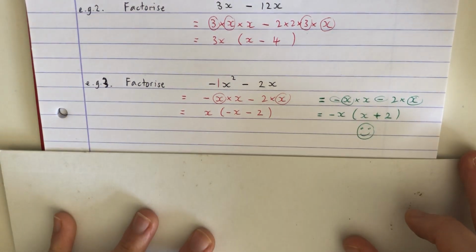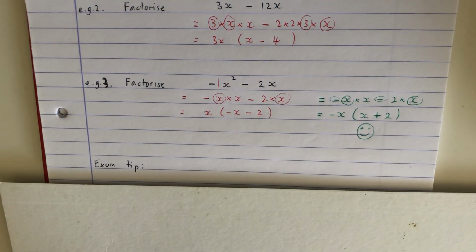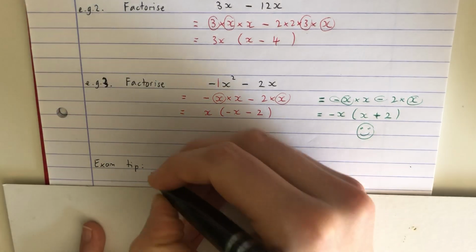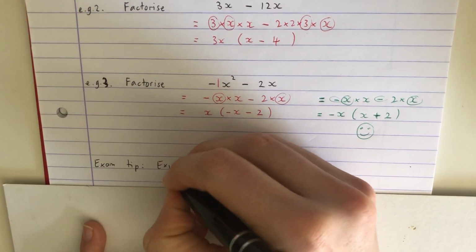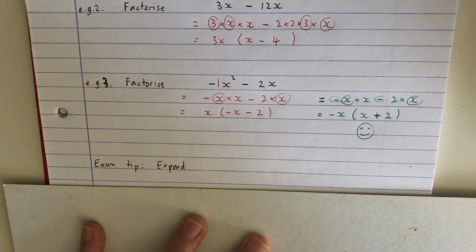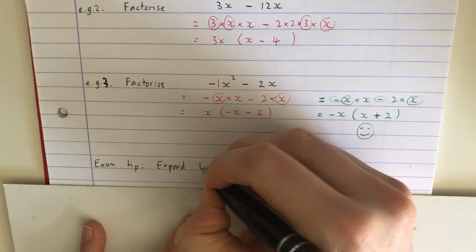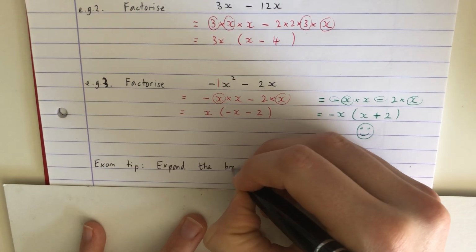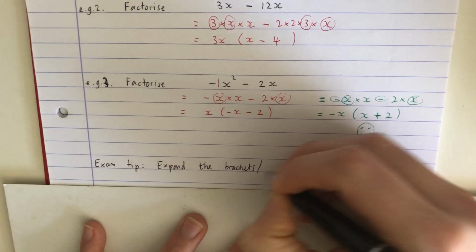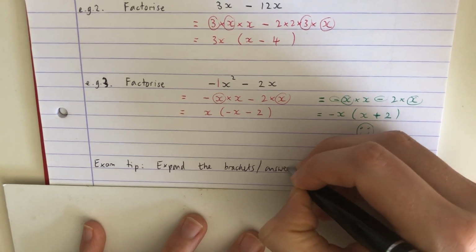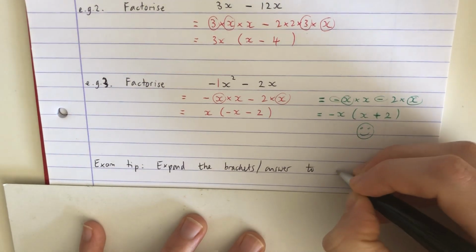Okay. Right, quick exam tip, a virtual exam tip, is expand the brackets to check your answer. So you can use expanding brackets to check to see if your answer is correct. So expand the brackets of your answer to check to see if it's correct.